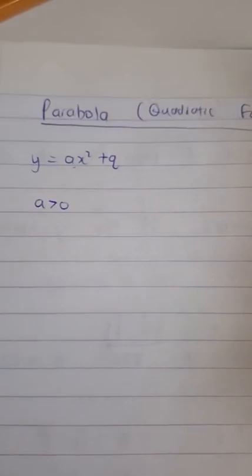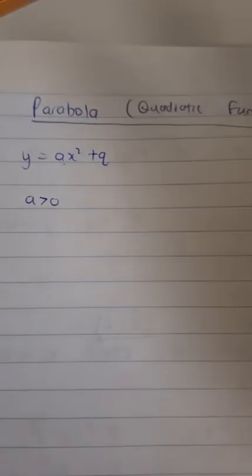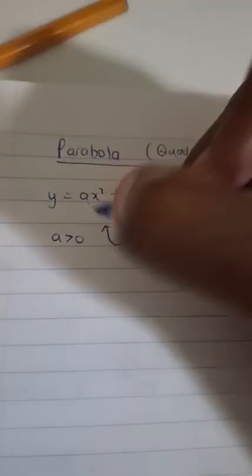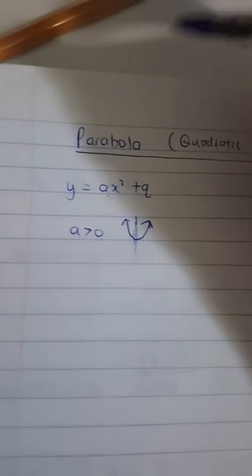So if you remember with the parabola, you can always go to the YouTube channel and check out what we did previously in the other sessions. So with the parabola, y is equal to ax squared plus q, right? When a is positive, that is the shape. Okay, and in grade 10 your parabola is always symmetrical along the y-axis.